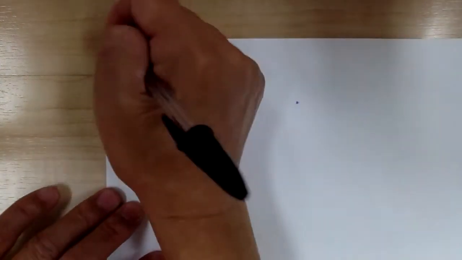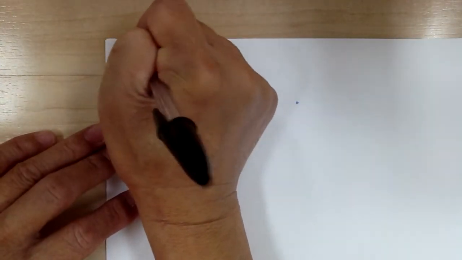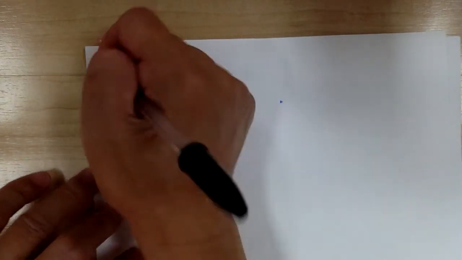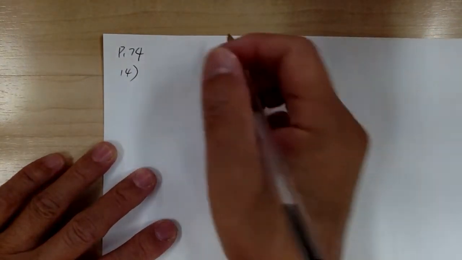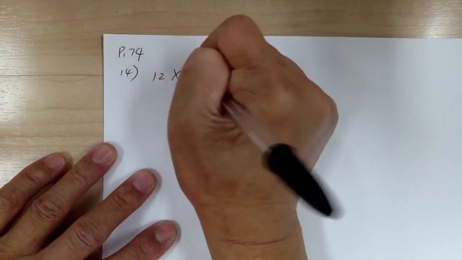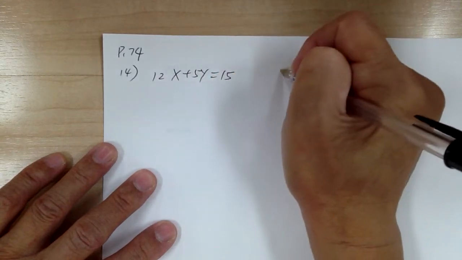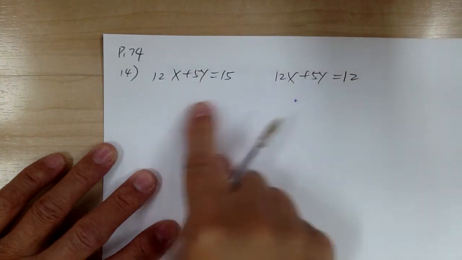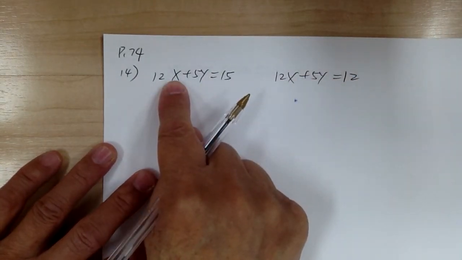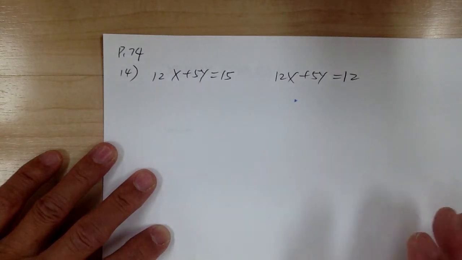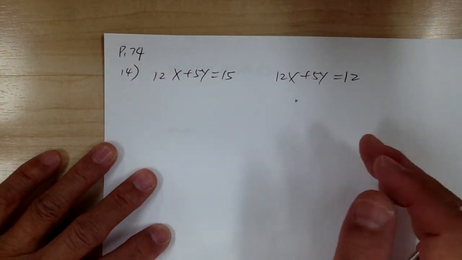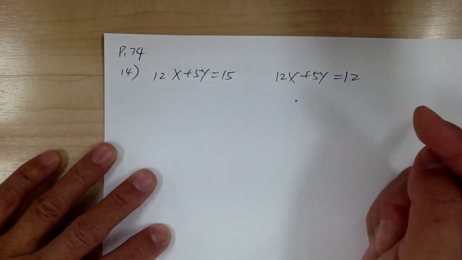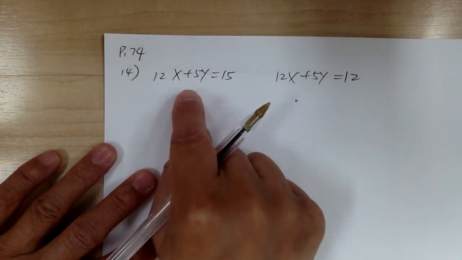Okay, let's go to 14. Okay, number 14, you have 12x plus 5y equal to 15, and you have 12x plus 5y equal to 12. Okay, so you're looking for the distance between the two lines. So same as the previous one, except now you have one additional step. That is, find a point on one of the lines, and then it becomes a point and a line. Okay, so I'm going to use this equation. I'm going to find a point on this line.